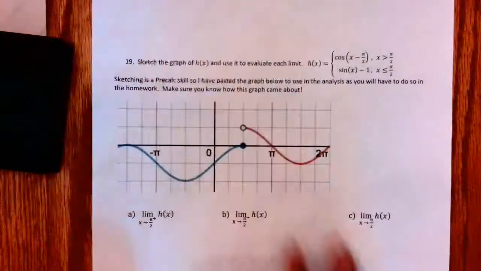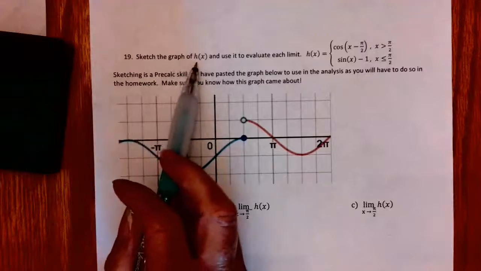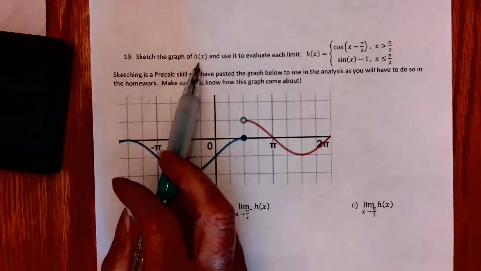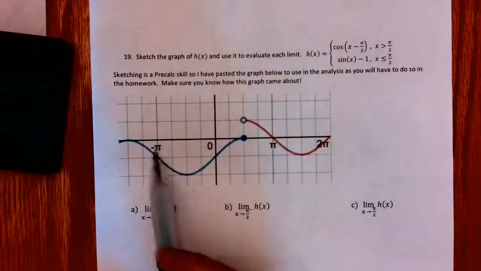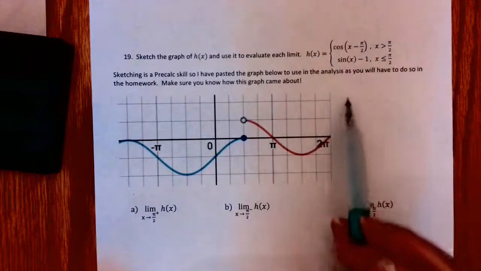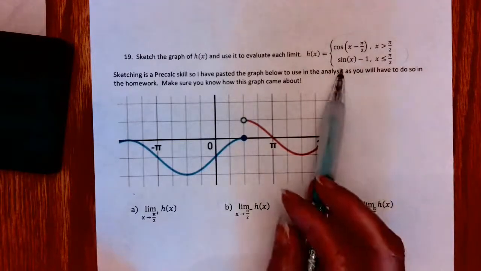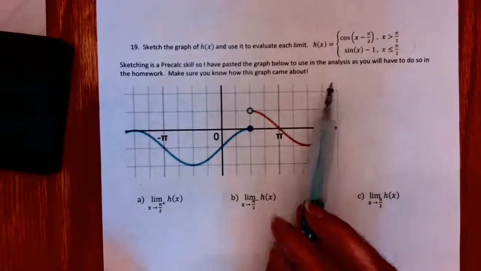For some graphs in the homework, which eventually you will get to, you are going to use your pre-calc skills to sketch the graph. Once you have the graph sketched, then we'll evaluate the limits. I have already put the graph up here because these are pre-calc skills. If you're having trouble, then you might want to review how to draw these particular trig functions before starting school.